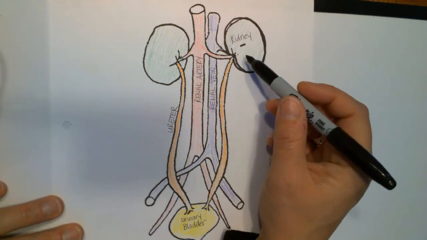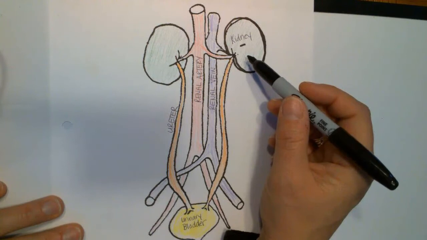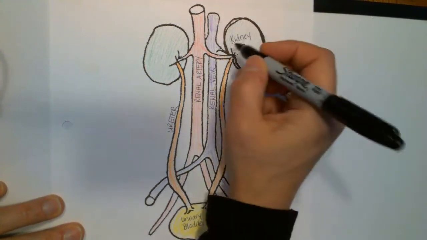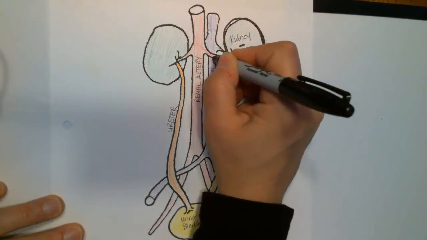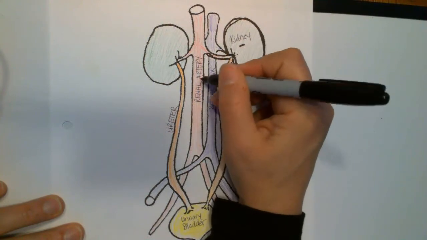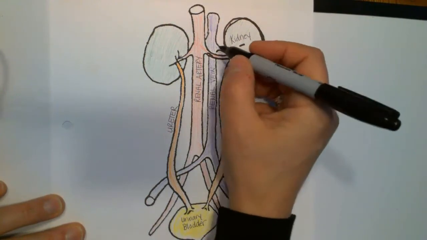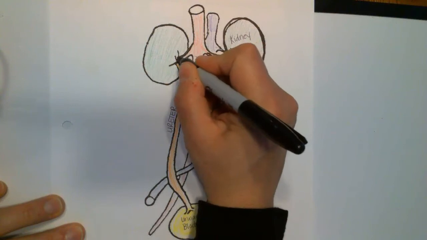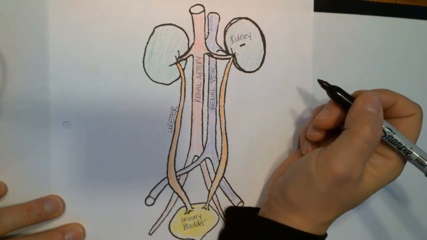So because the kidney's job is to filter blood, to filter out waste products in blood, and then also to put the things that we want back into blood, blood has to enter into the kidneys, and it does that through a renal artery. So that's why I have it colored here in red. So there's a renal artery that will branch into both kidneys.